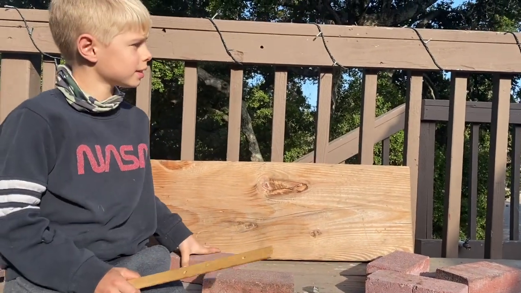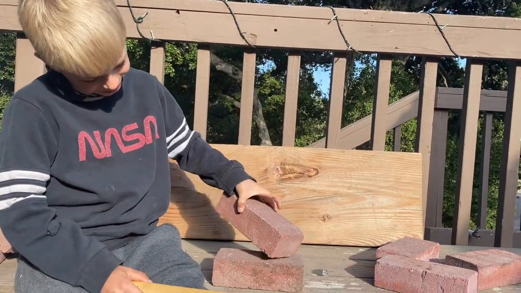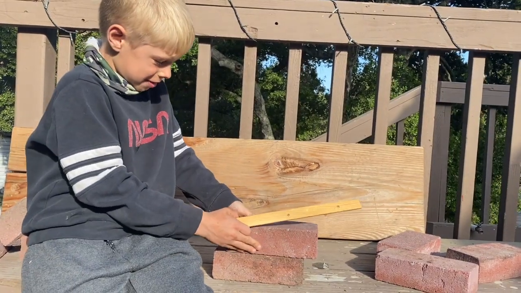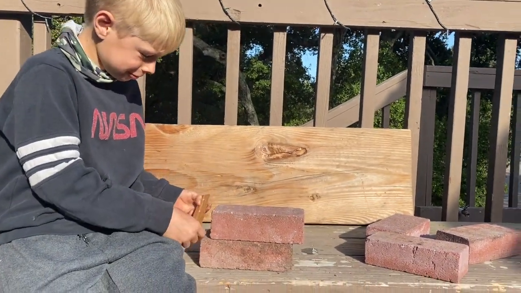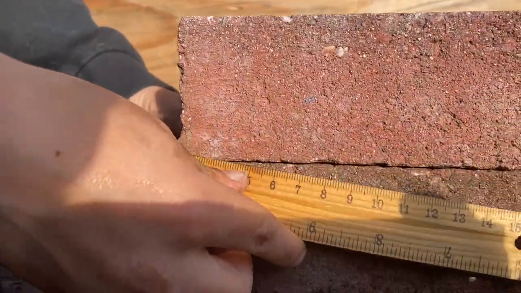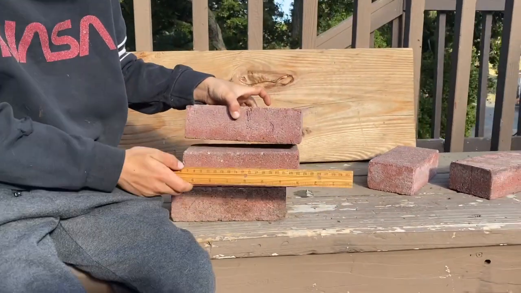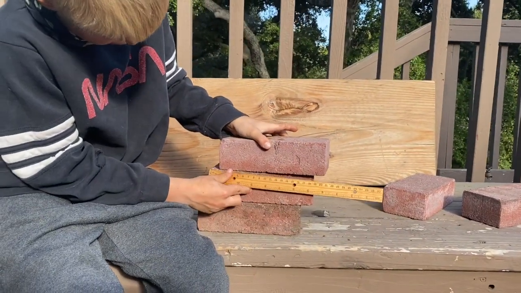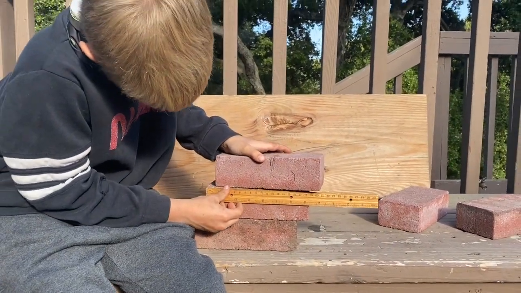So how many bricks do you think it'll take before this topples over? Any guesses, Dr. Seth? Maybe 6. Okay, let's see. So we're going to measure about 2 centimeters from each brick. Close enough. And let's put on brick number 3, about 2 centimeters.